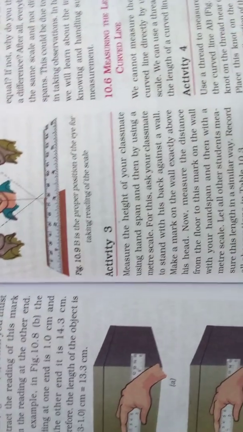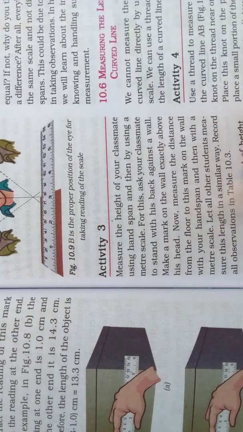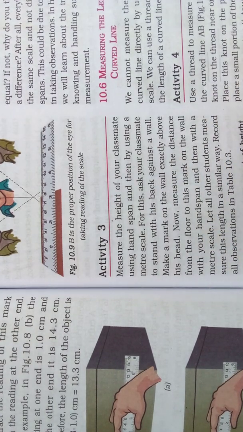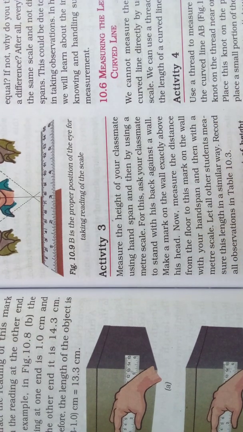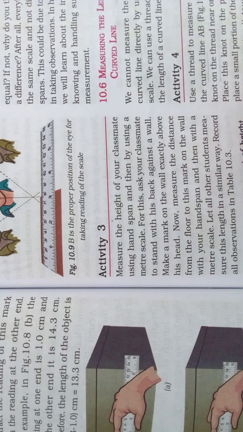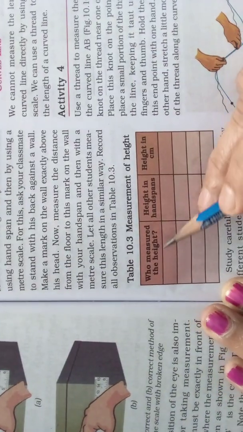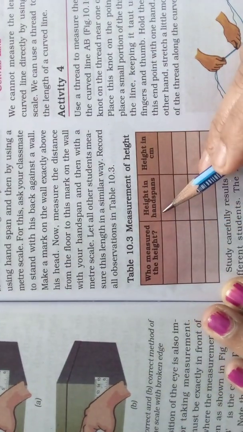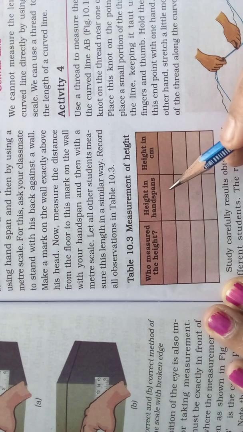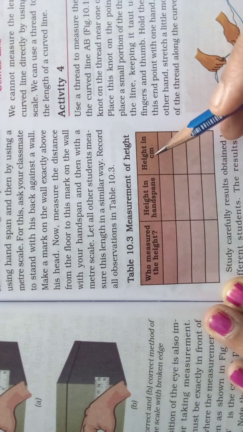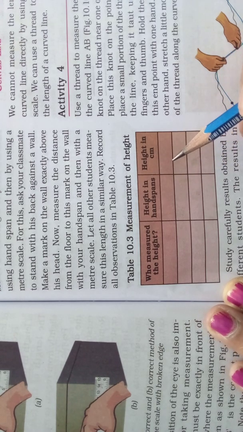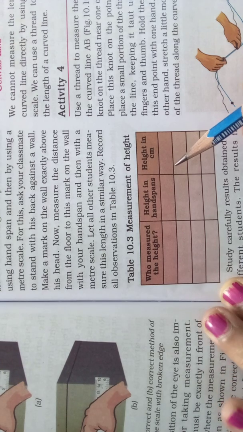So, in this way you can do one activity. You can measure the height of the students in your class using this type of scale. Understood, children? Measure that and enter the measurement. Measure the height in handspans, use handspan as well as scale to measure the length. Do this activity, okay, children?